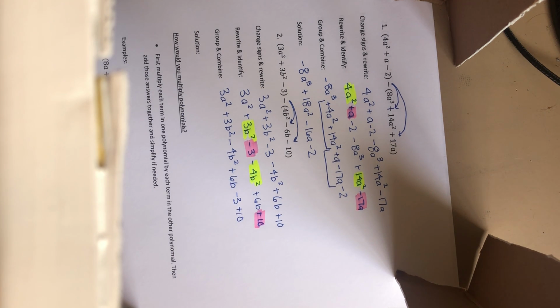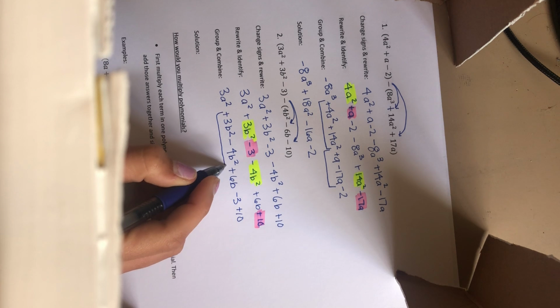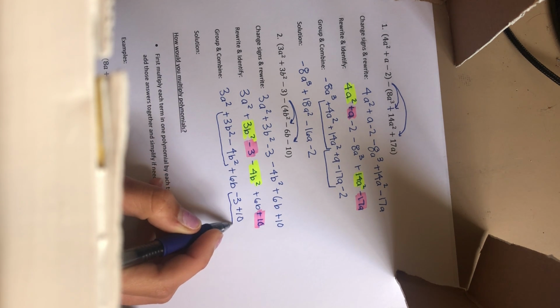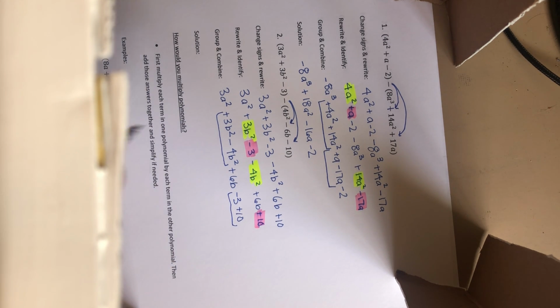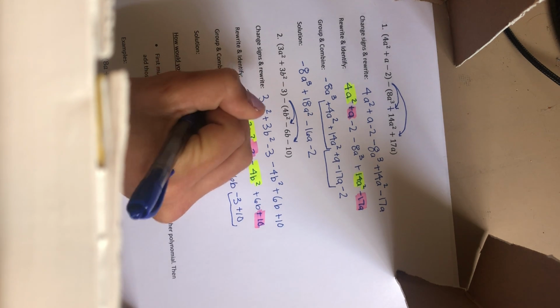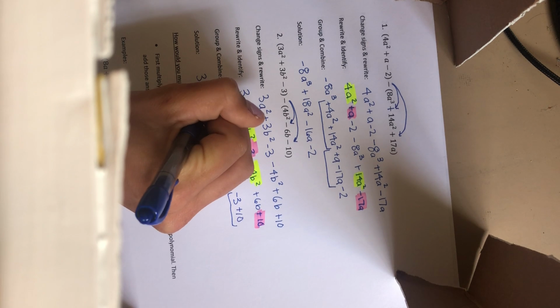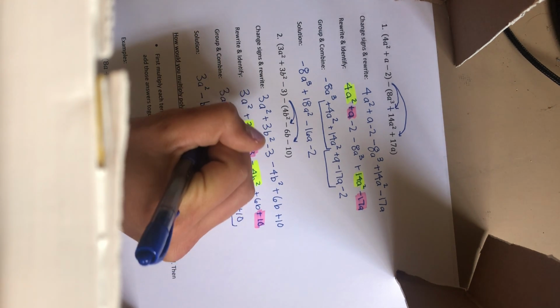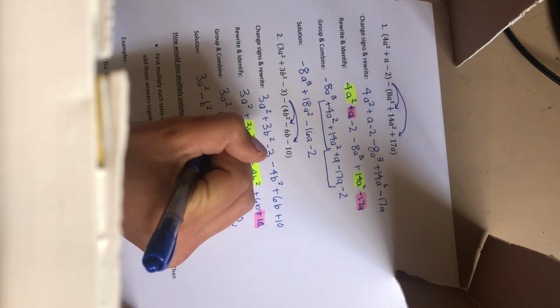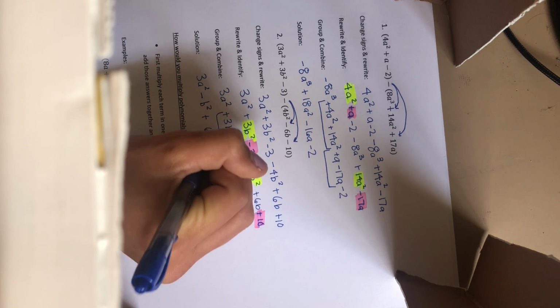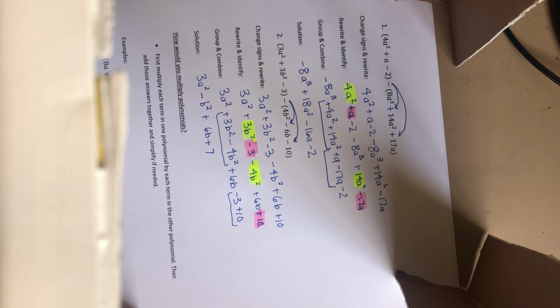All right, let's group these together and combine those terms to give us our solution of 3a squared minus b squared plus 6b plus a 7. And there's our solution to example 2. So now we've got our addition and subtraction, so we're going to move on to multiplying polynomials.